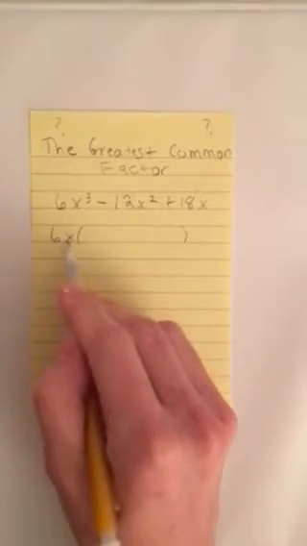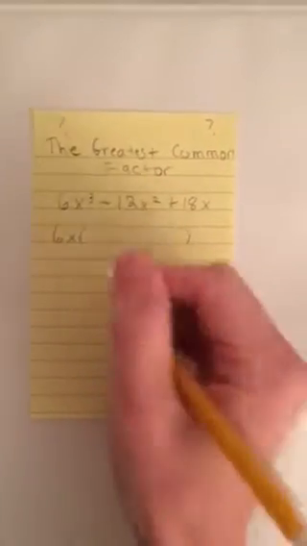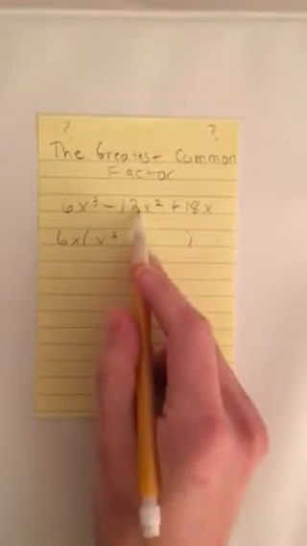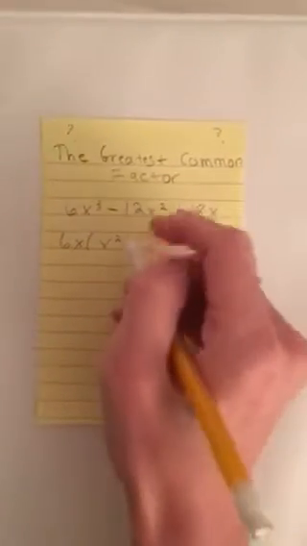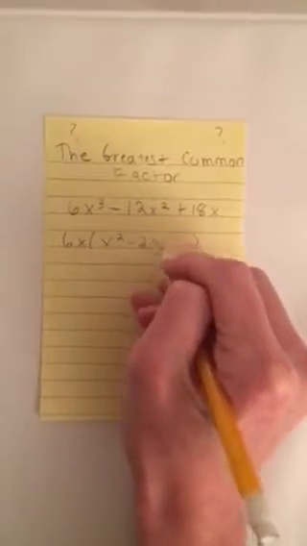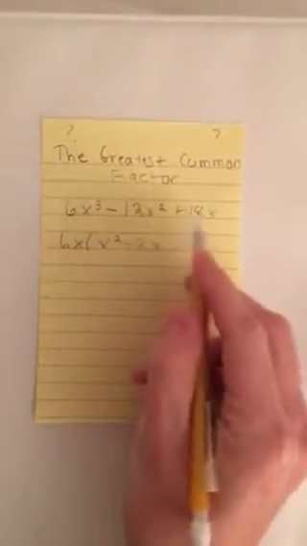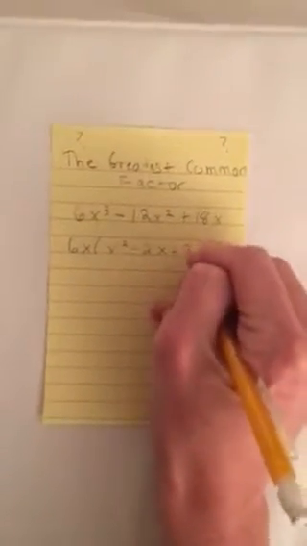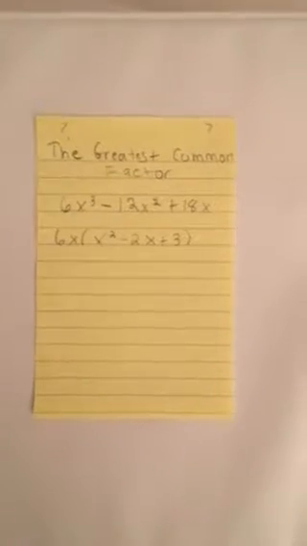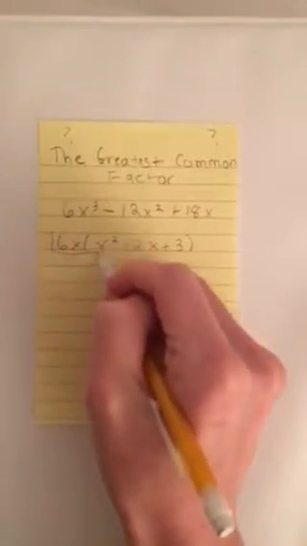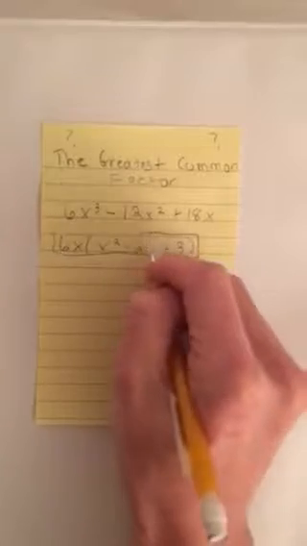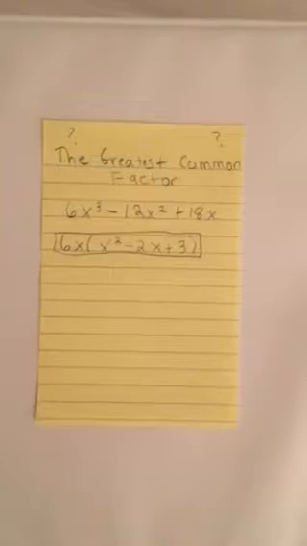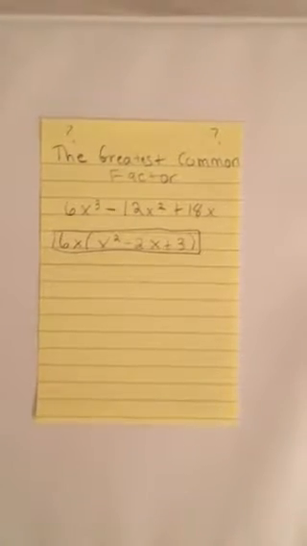So 6x times what gives me 6x cubed? x squared. 6x times what gives me a negative 12x squared? A negative 2x. And 6x times what gives me 18x? 6x times a positive 3 will give me my 18x. And that's really all greatest common factor is. It's looking for the largest term that will divide evenly by each of the terms in my polynomial expression.